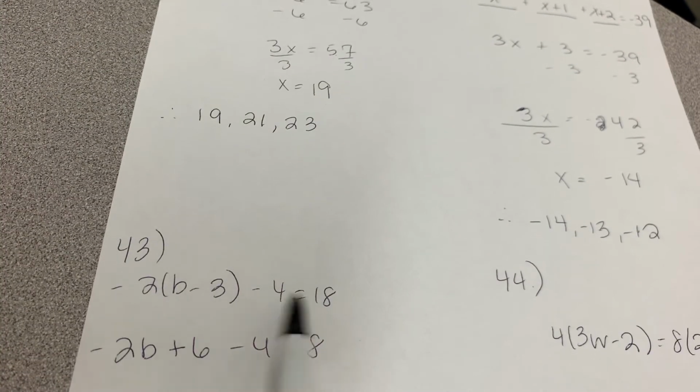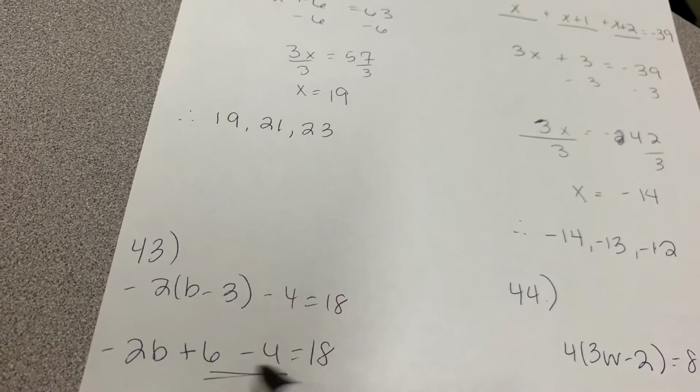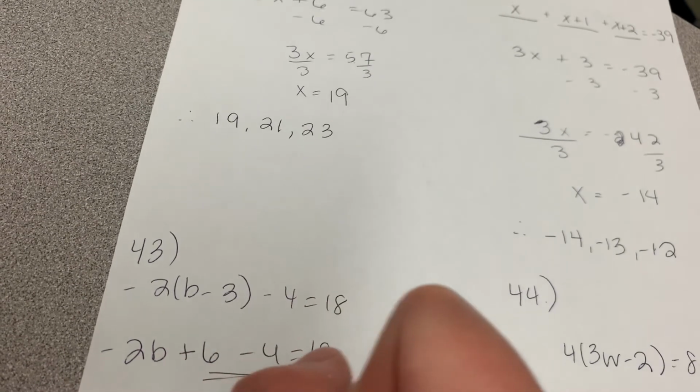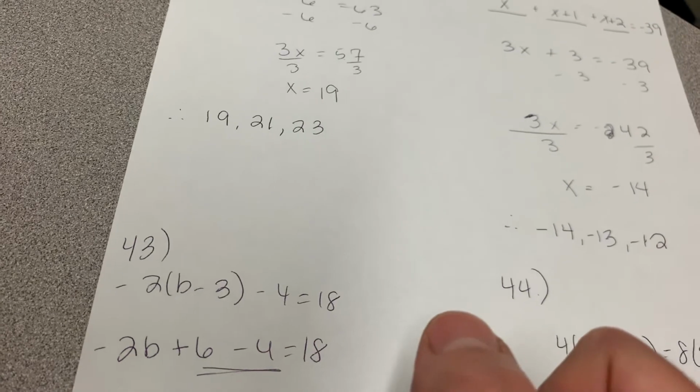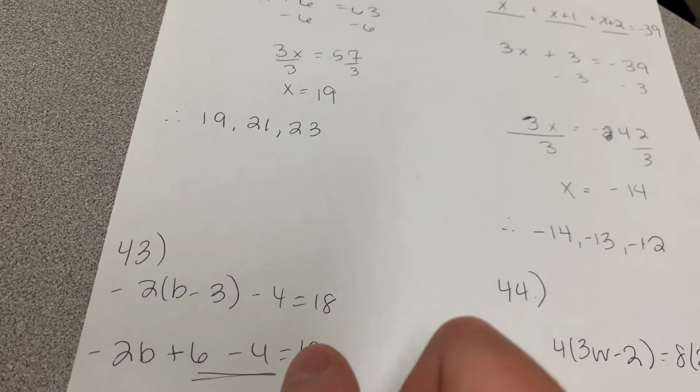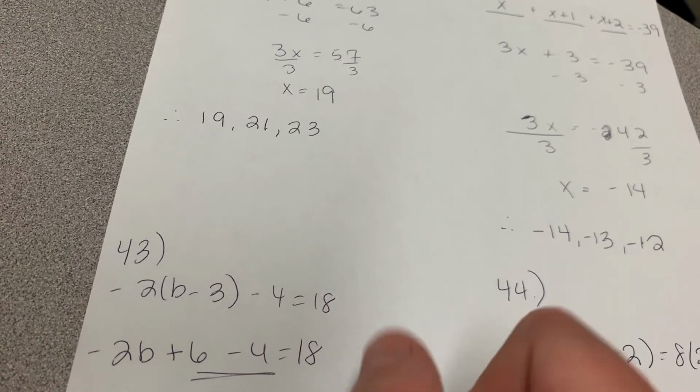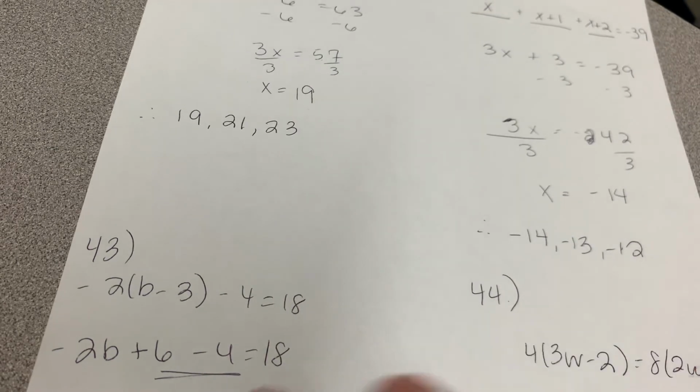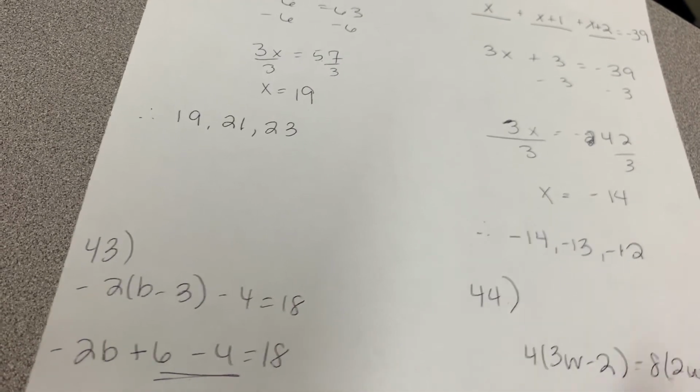You have to simplify before you solve. So I distributed. I combine any like terms. And then I'm going to subtract 2 from both sides. And I'm going to get 16. And divide by negative 2, I'm going to get negative 8.